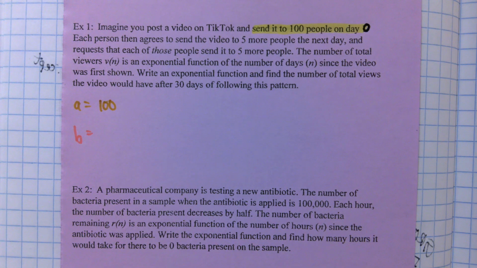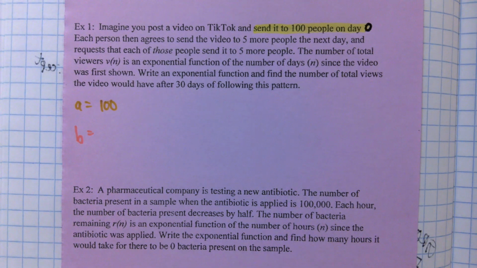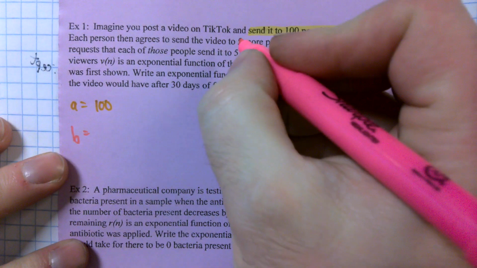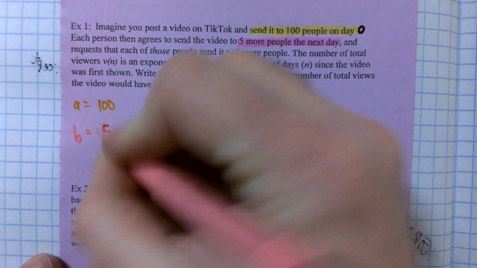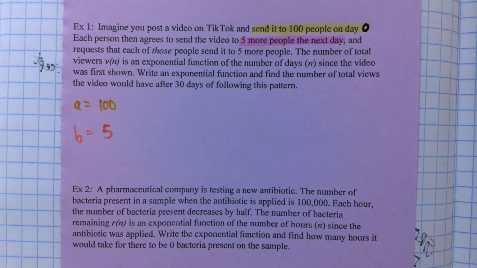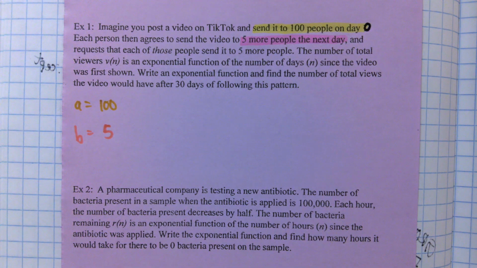Okay, what's my common ratio going to be? What's my B? 5. Yeah, exactly right. It's going to be 5. So my A is 100. My B is 5.